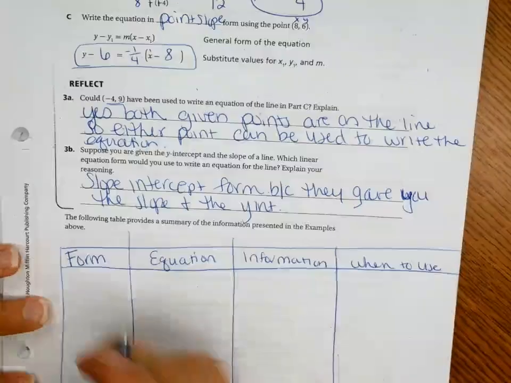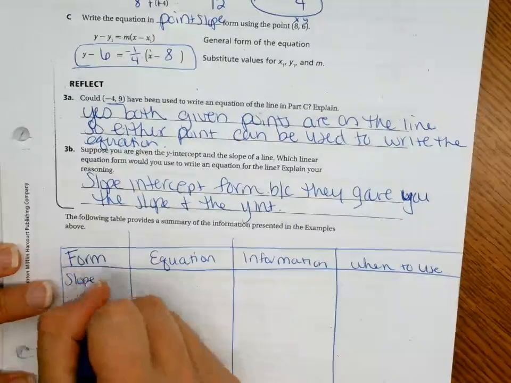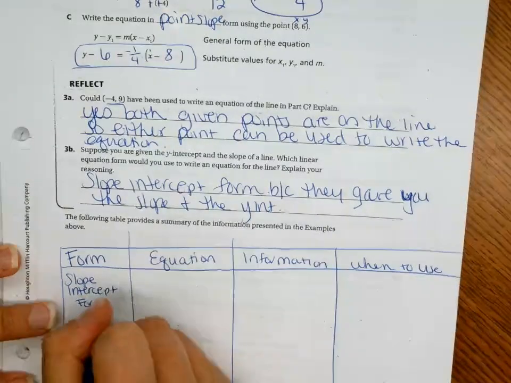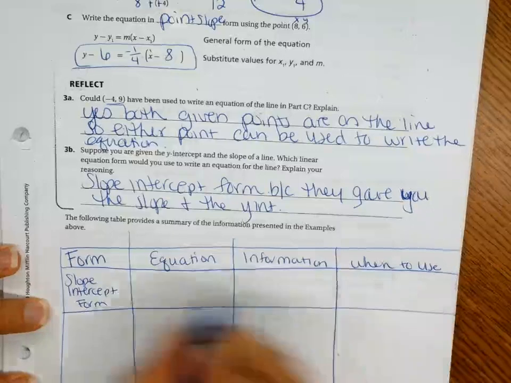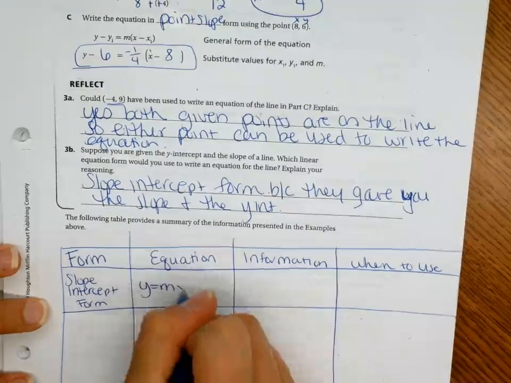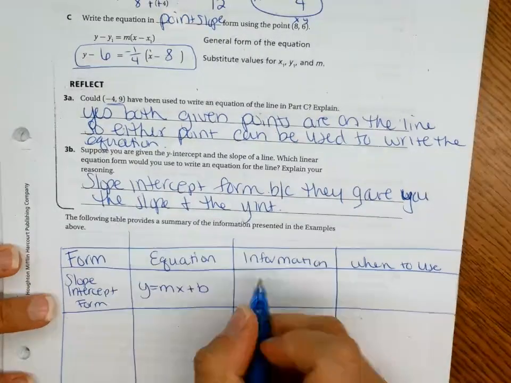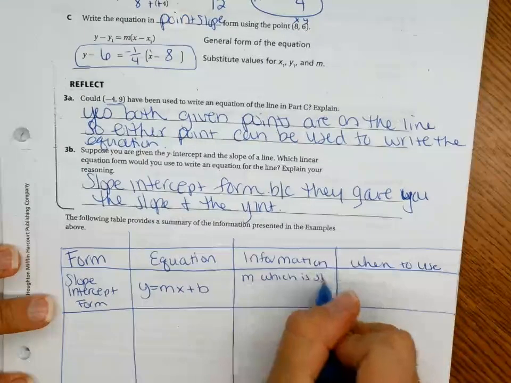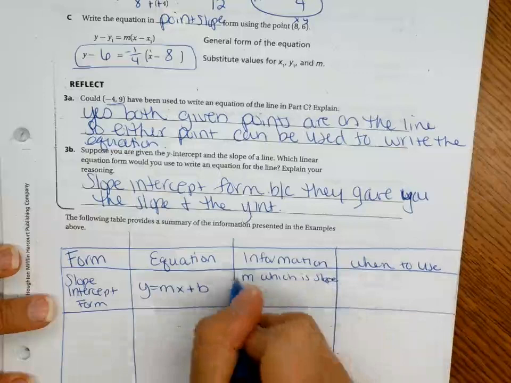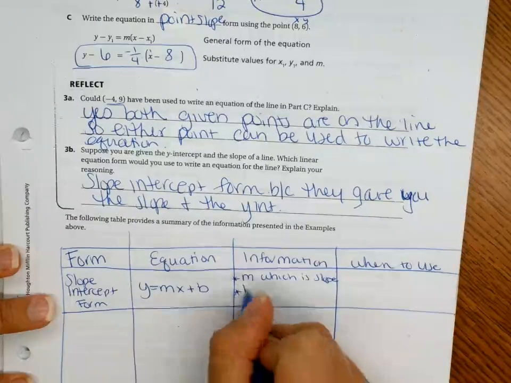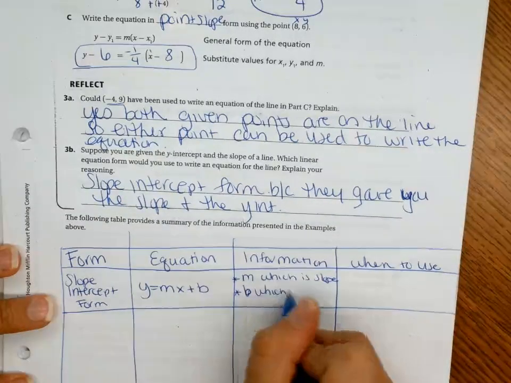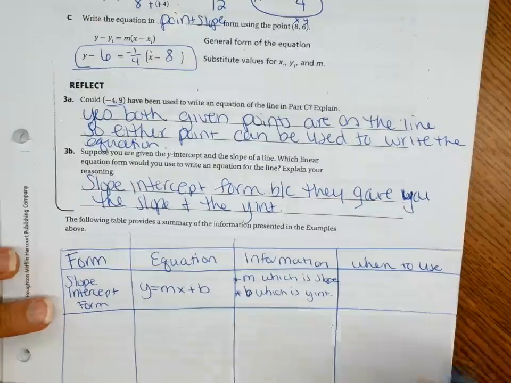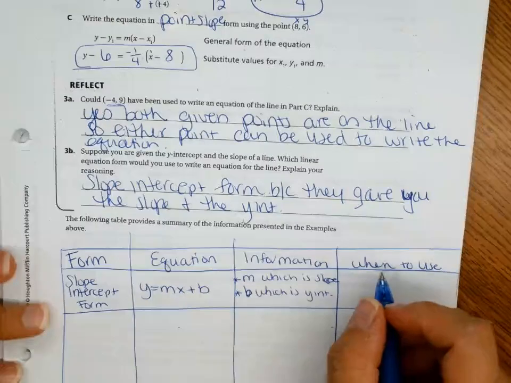All right, so slope-intercept form. That's going to be y equals mx plus b. They give you the m, which is slope. They give you your b, which is your y-intercept. When you're given the slope and the y-intercept, right?